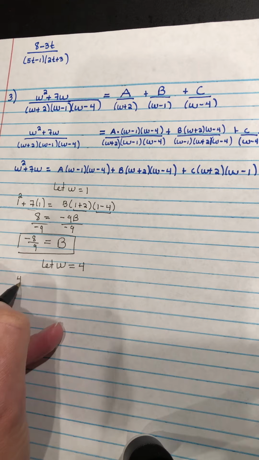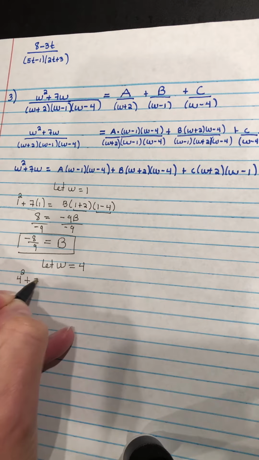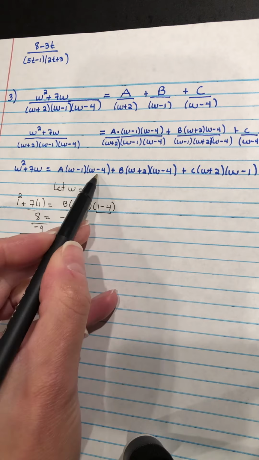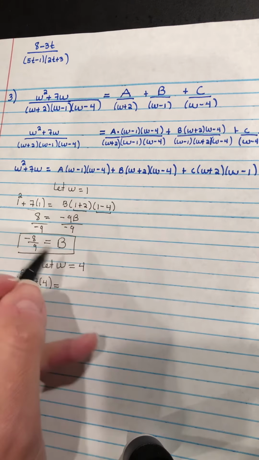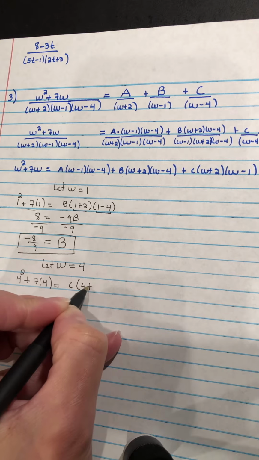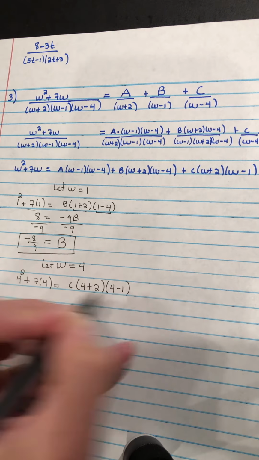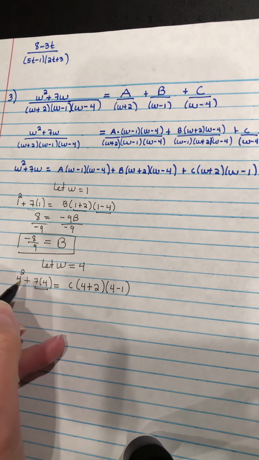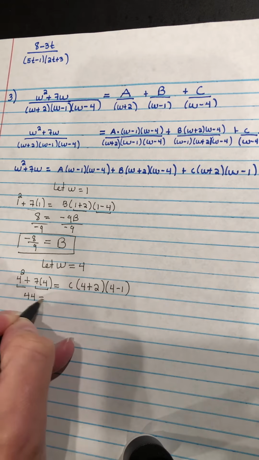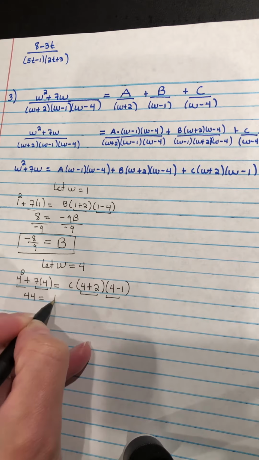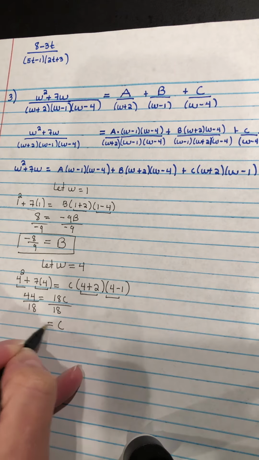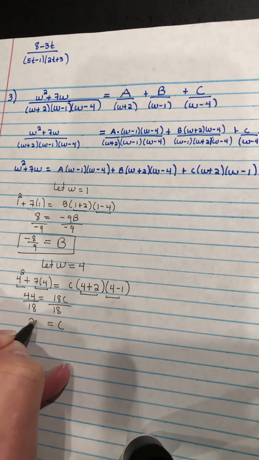So 4 squared plus 7 times 4. Okay, remember that's going to get rid of A, so I'm not even going to plug that in. It's going to get rid of B, and I'm plugging it in for C. So this is going to be C times 4 plus 2 times 4 minus 1. So that's going to be 28 plus 16 is going to give me 44. This is going to be 6 times 3. This is going to be 18C. Divide by 18. Now I have to reduce my fractions. 44 over 18 can reduce to 22 over 9.